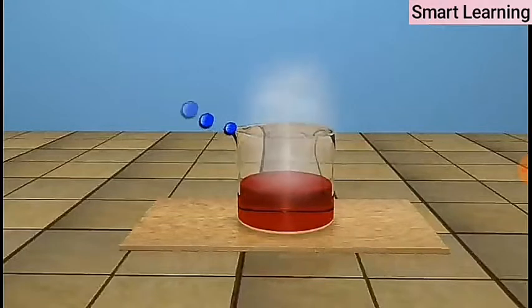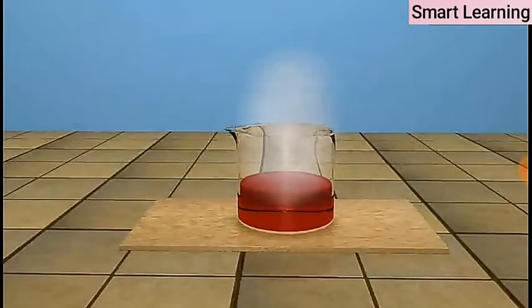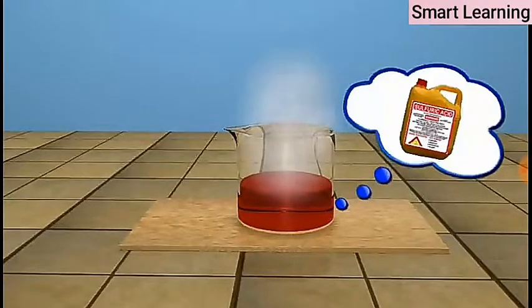The glass container may also break due to excessive local heating. You will generally find warning signs on the can of concentrated sulfuric acid and on the bottle of sodium hydroxide pellets.